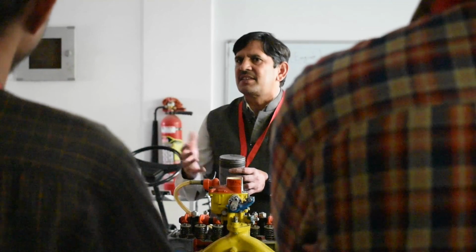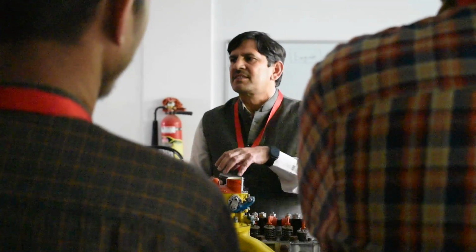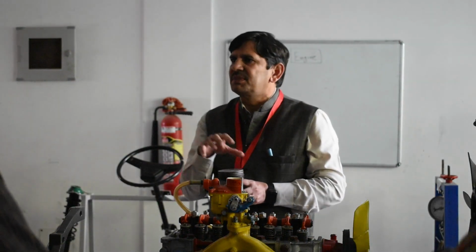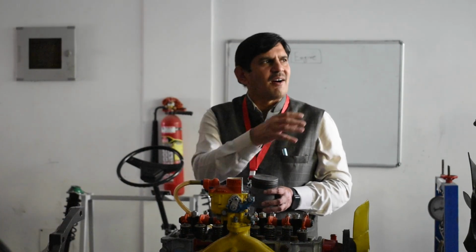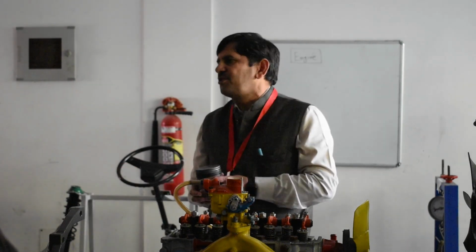After the power stroke, because there are burnt gases, whatever residue is left inside the cylinder in terms of burnt gases, we have to expel out before taking the first stroke again, the suction stroke. Before the suction stroke comes, we have to expel all the burnt gases outside. So that is our exhaust stroke.